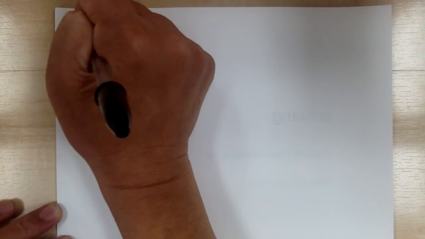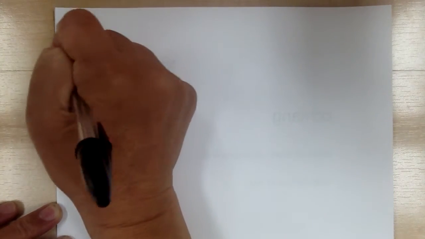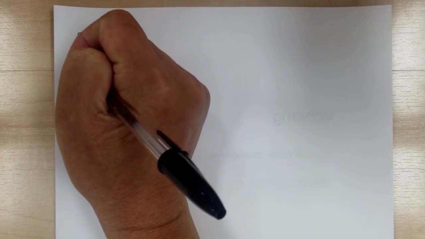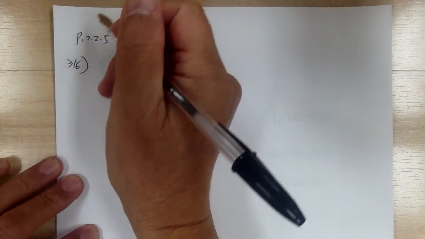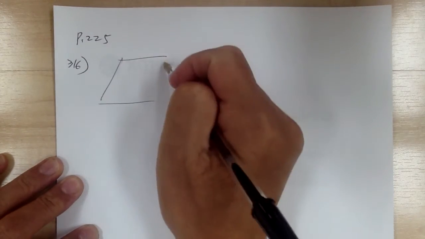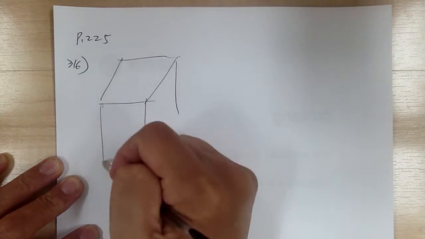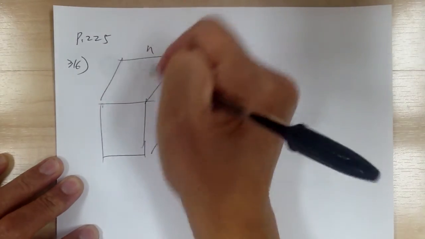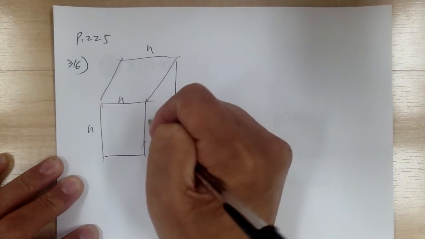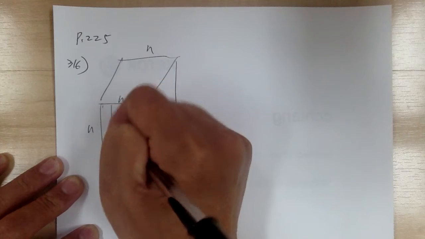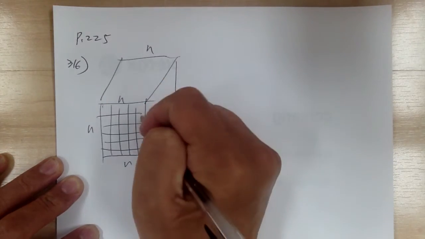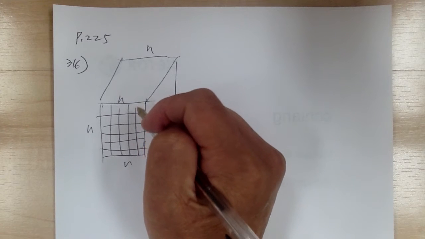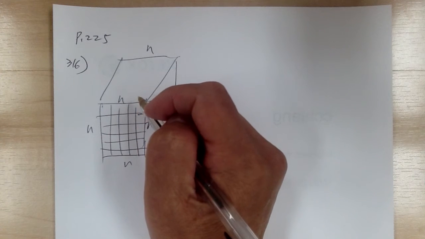Let's go to page 225 and start with 316. Okay, 316, it says a wooden cube with edge length n. So you have this cube with a length of n, and it's cut into smaller cubes of length 1.